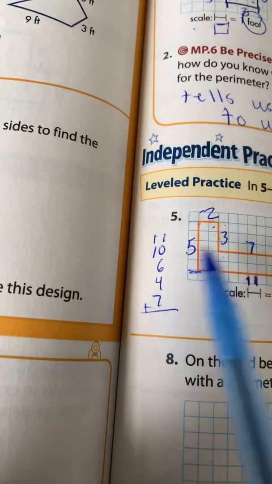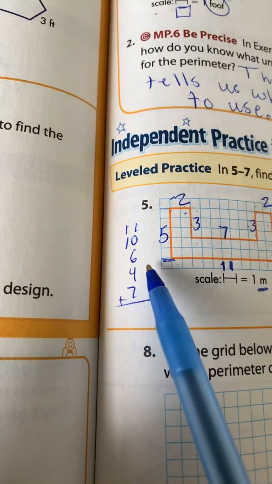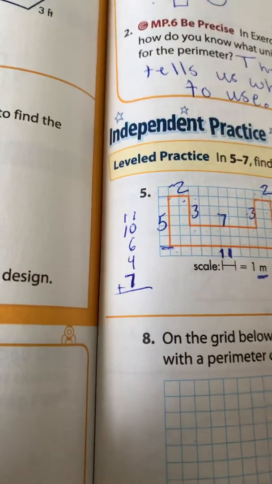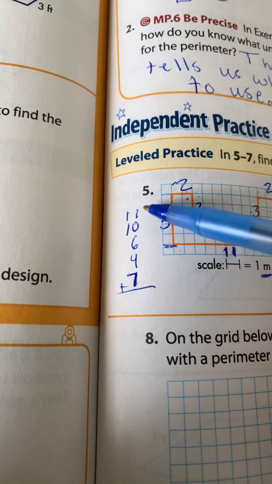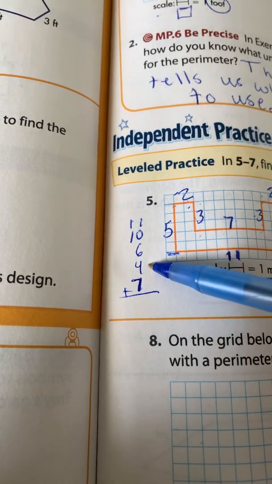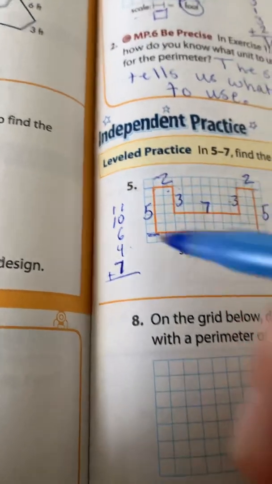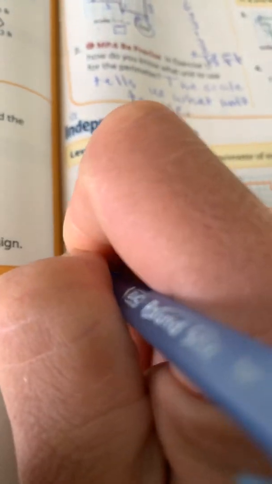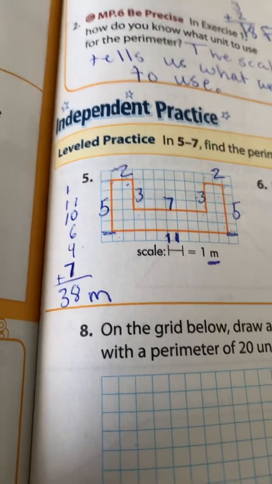5 plus 5 is 10, got that there. 3 and 3 is 6, put that there. 2 and 2 is 4, put it there. This is a 7. And I just added these up. 1 plus 0 is 1, plus 6 is 7, plus 4 is 11, plus 11 plus 7 is 18. So you put the 8 here, carry our 1. You get 38 meters. Very good there, Riley and Andrew.